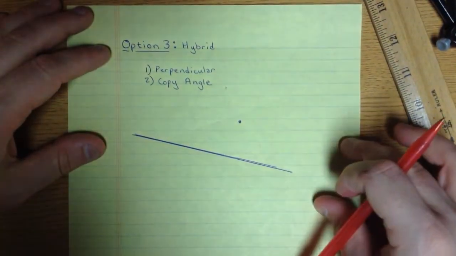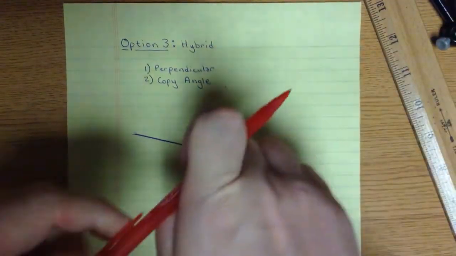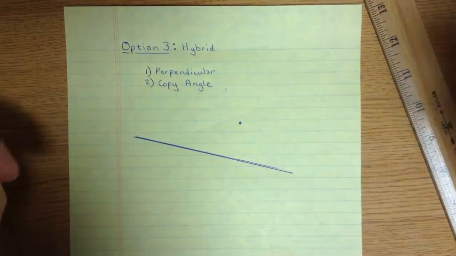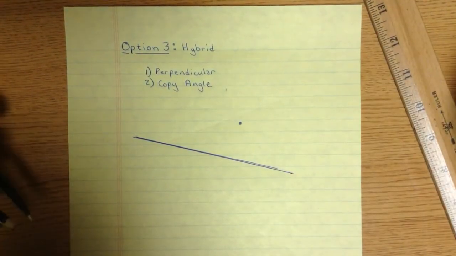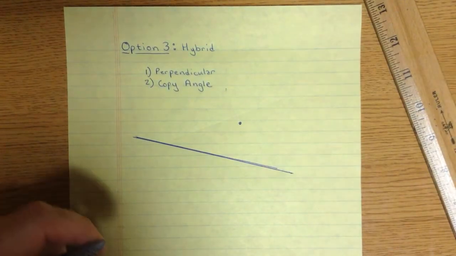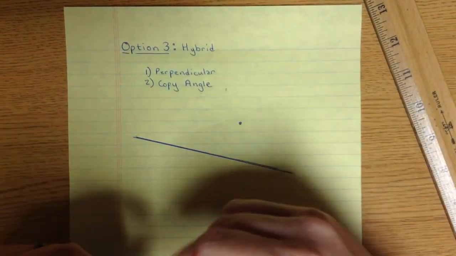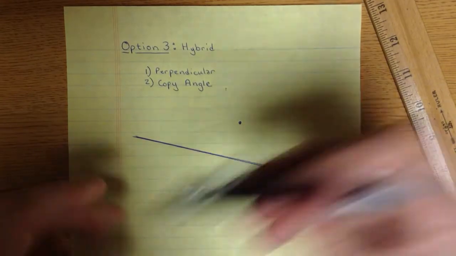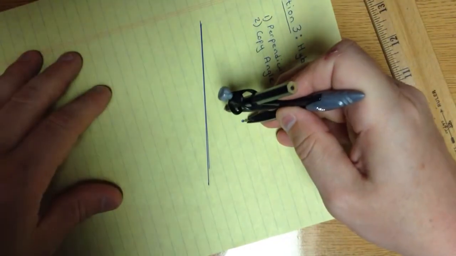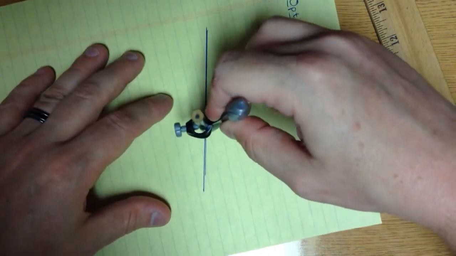The last option is what I call the hybrid. There are some people that like doing the perpendicular, but they don't like doing it twice because of the semicircle part at the end. So what I've told them is you can create the perpendicular and then copy that 90-degree angle onto one of the sides. So I'm going to go through that pretty quickly. So the first thing we need is to create the perpendicular.